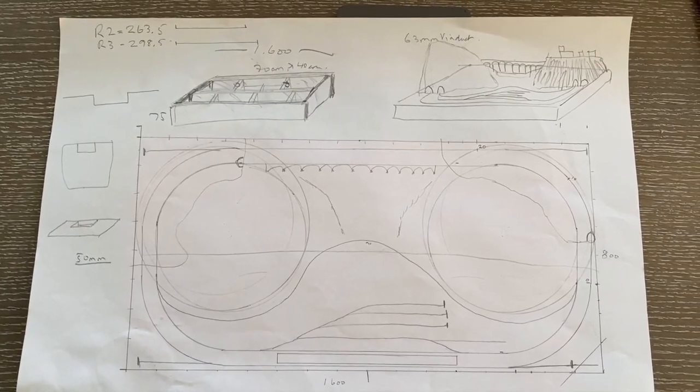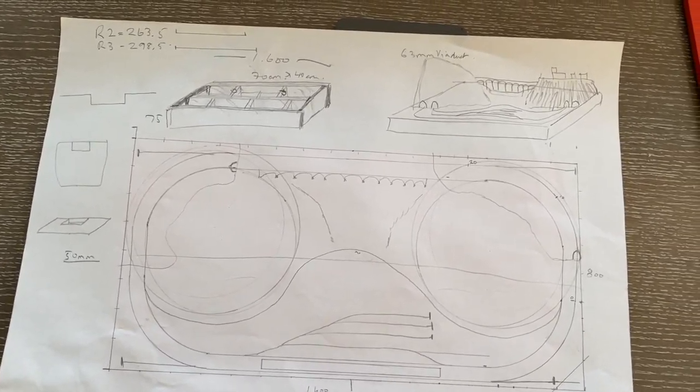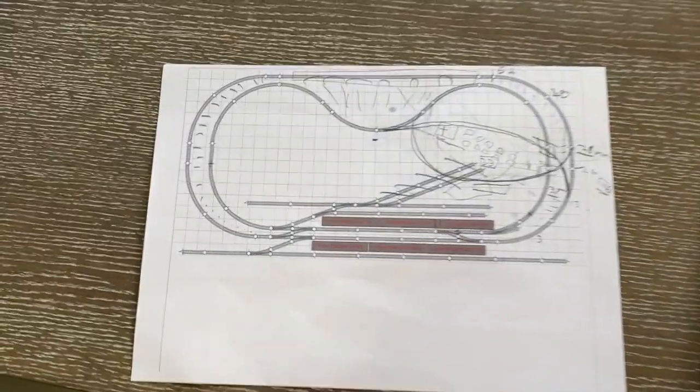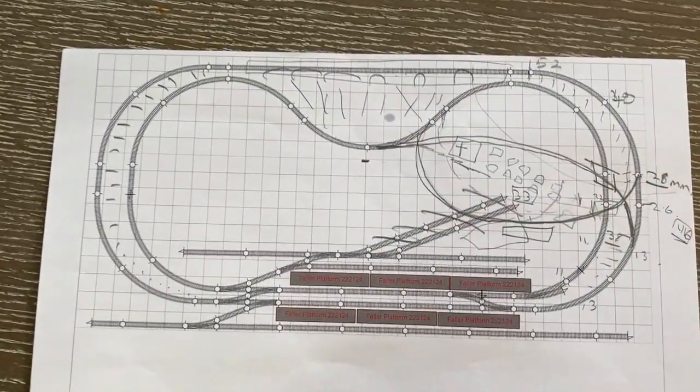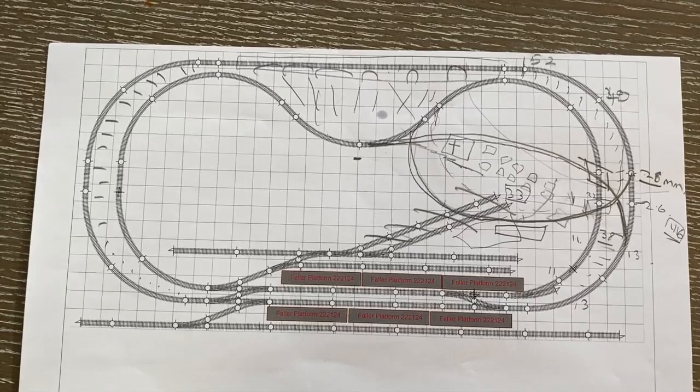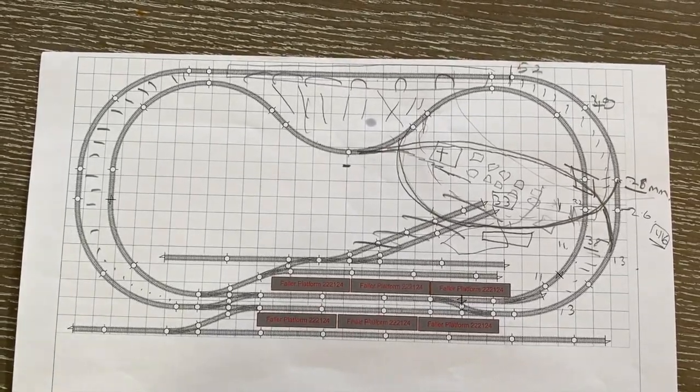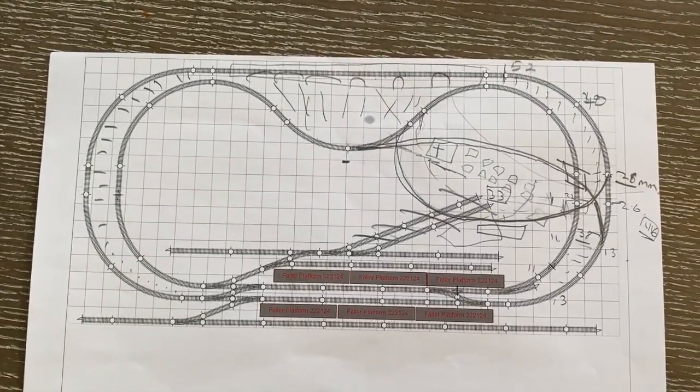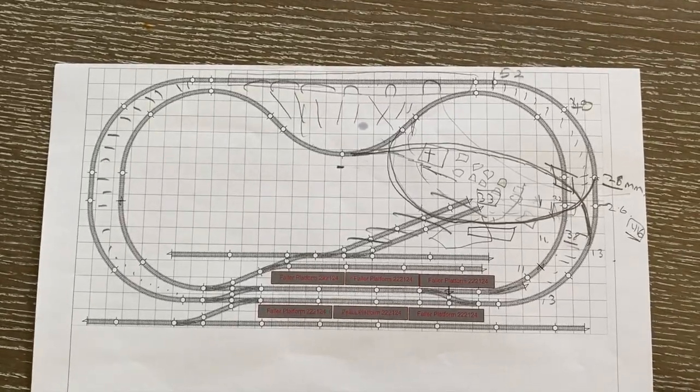And then you can start doing a little bit more detail. So for me, I did something on the computer. And then with the computer drawing, I then started drawing on it as well. Just some ideas, different things. And I'll show you the computer how we do that in a second.